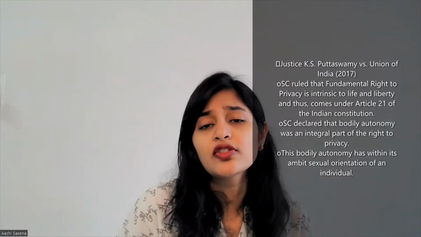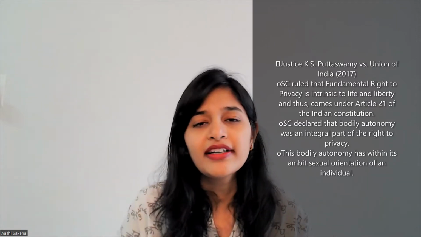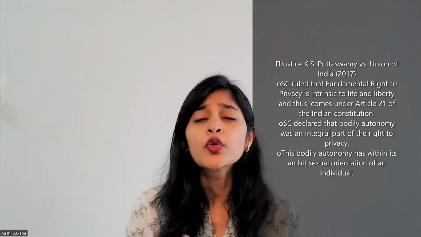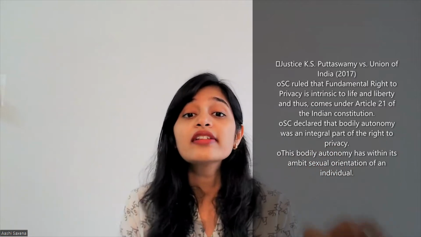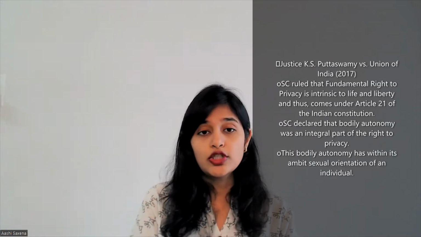Then came the case of Justice K.S. Puttaswamy versus Union of India. This case came in 2017 and is famous because in this case, the right to privacy became a fundamental right under Article 20. In this case, the Supreme Court ruled that the fundamental right to privacy is intrinsic to life and liberty, and thus it comes under Article 21 of the Indian Constitution.